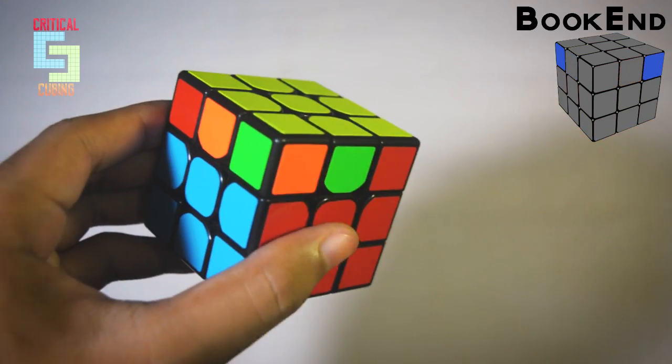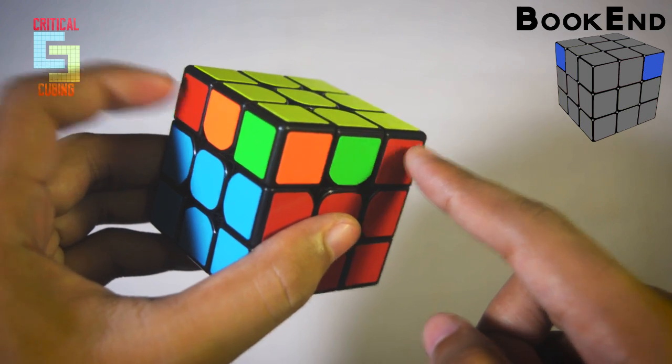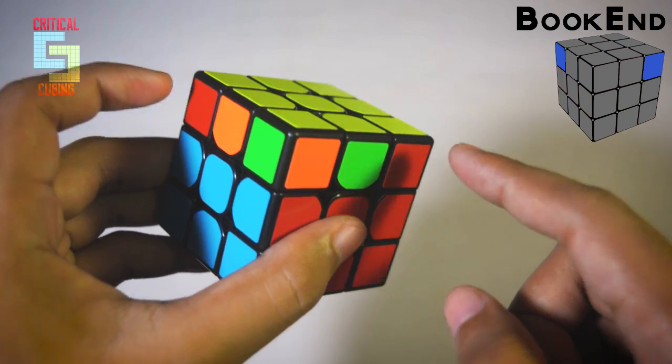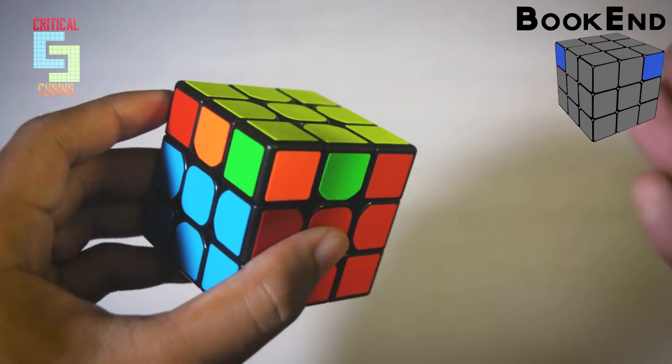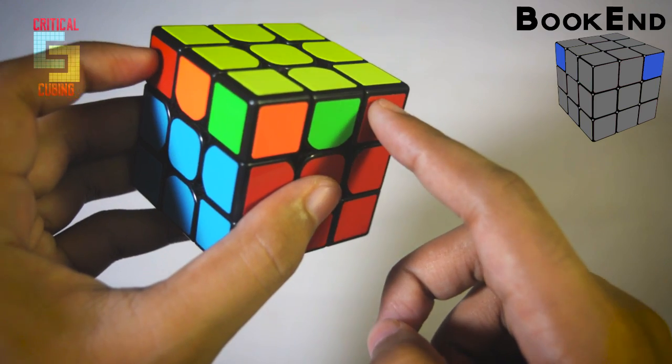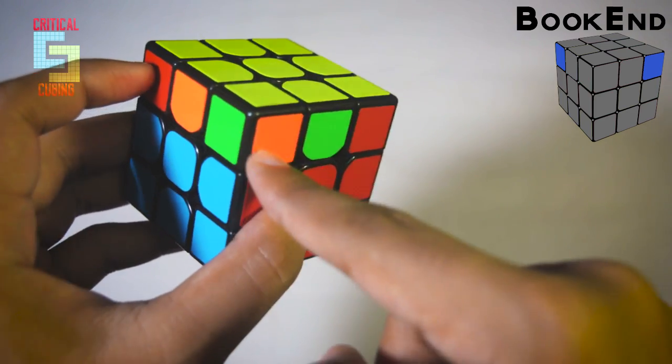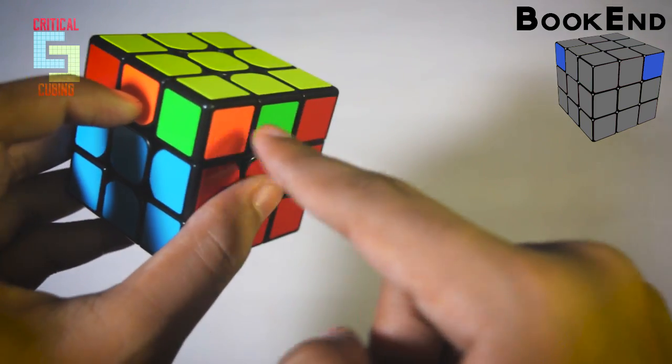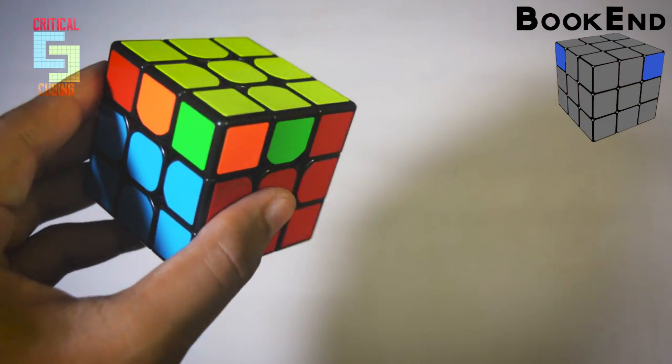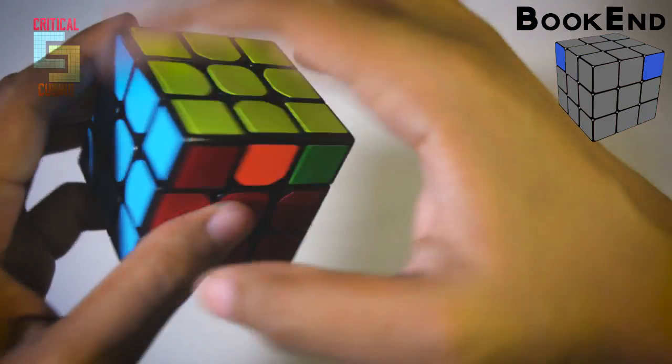Next we have this case where you don't really see anything, however these two stickers will be matching, and whenever these two match it is called book end. And when these two are matching and you have a checkerboard pattern in here, orange green, that means you have an F perm. So U prime F perm.